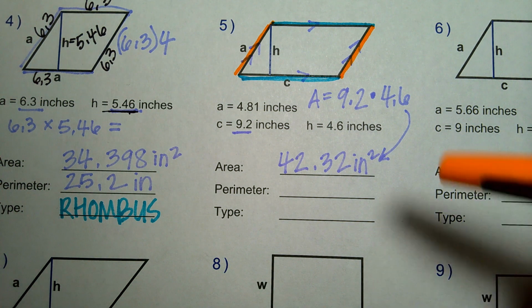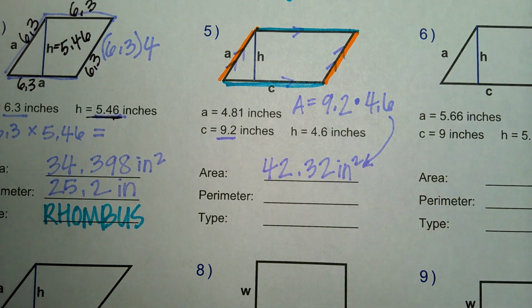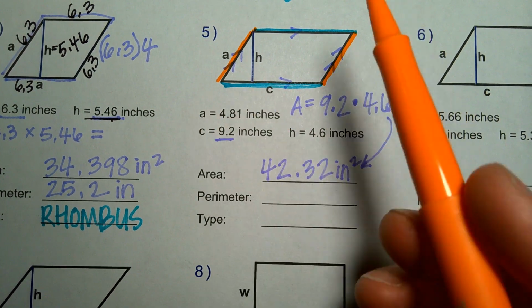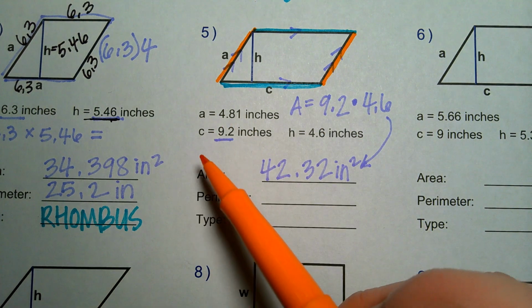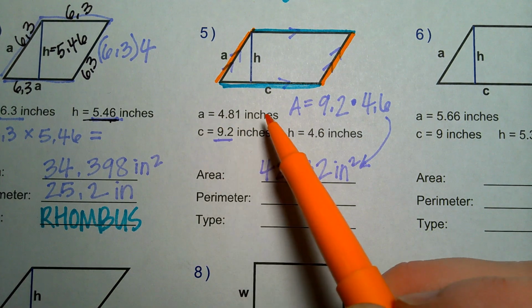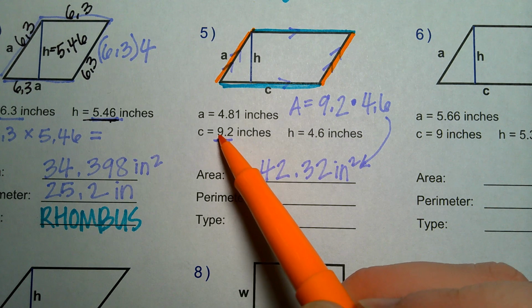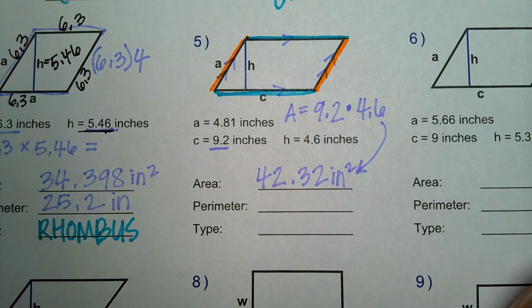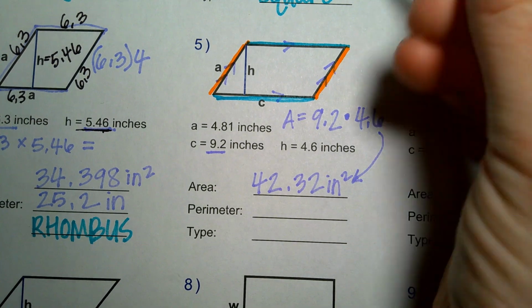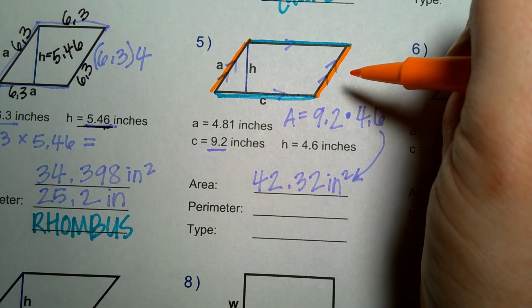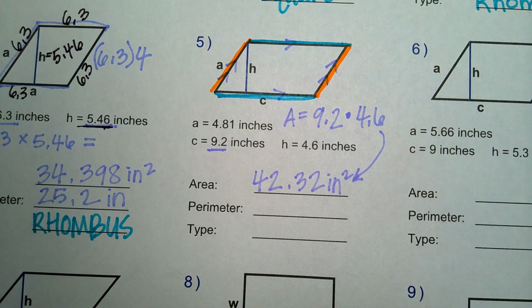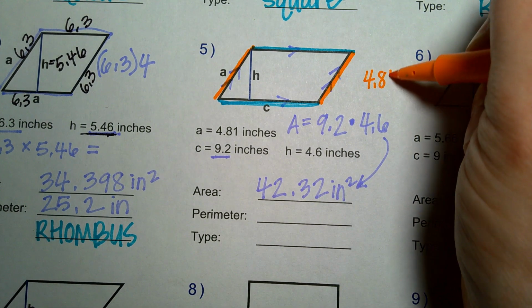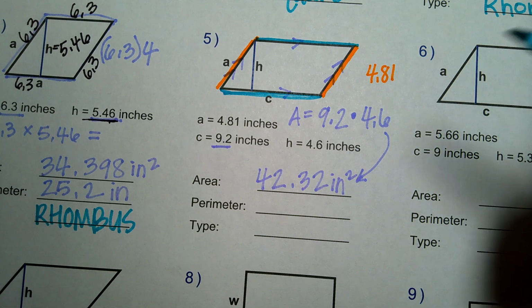There's a few ways we could find the total distance around the shape. Would anybody like to share how they did it? I added both sides of A and both sides of C. Perfect. So 4.81 plus 4.81 plus 9.2 plus 9.2. That works great. Could also do what? Does anyone do it differently? 2 times 4.81 plus 9.2. Good.